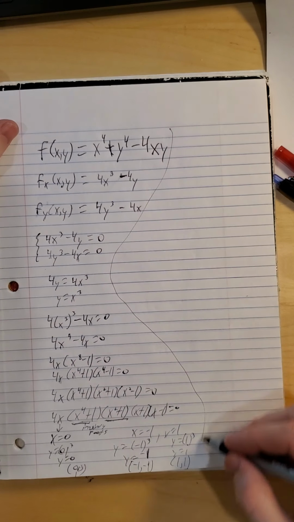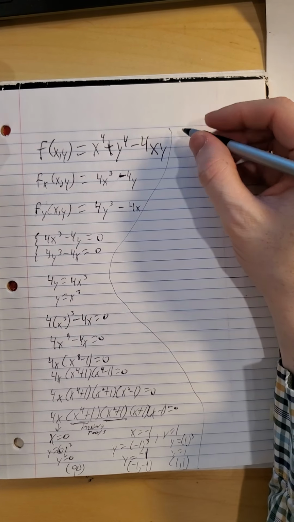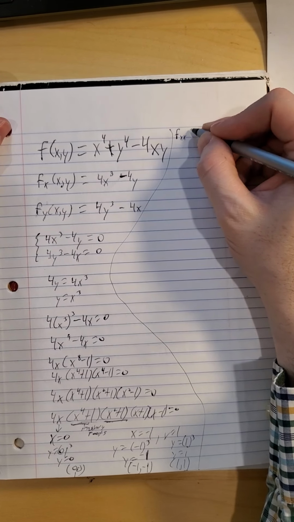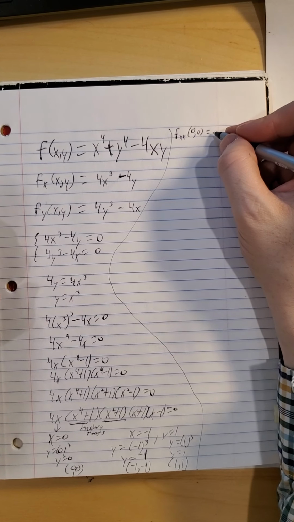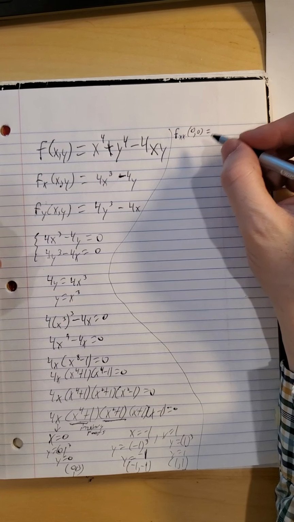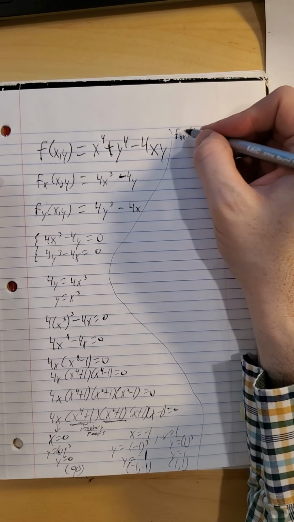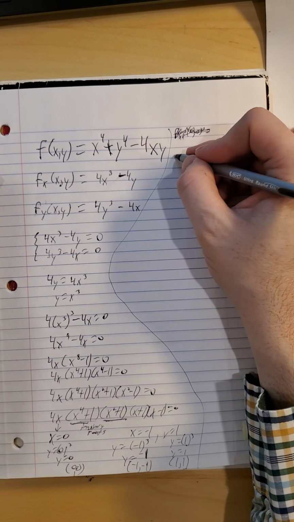So we actually would run that test 3 separate times. So f sub xx, we'll start with the 0, 0. And we didn't calculate those just yet. Let's actually find them. My apologies.